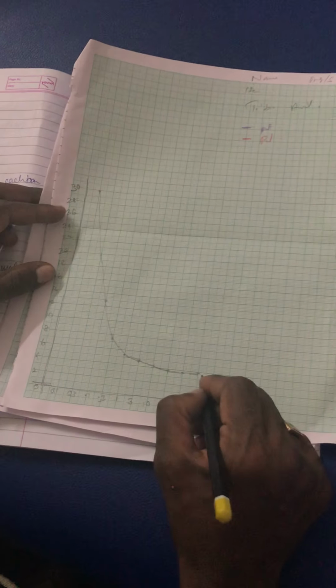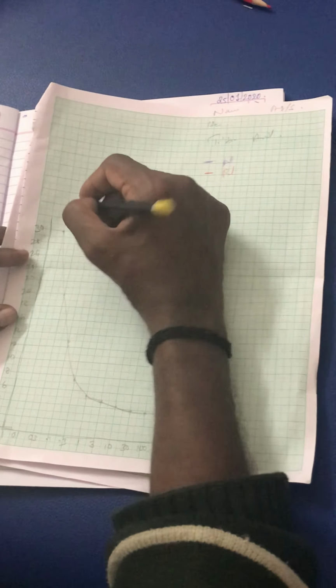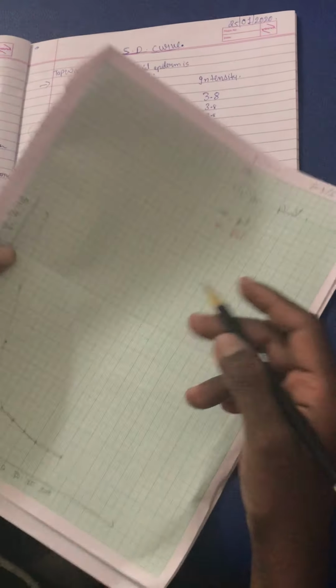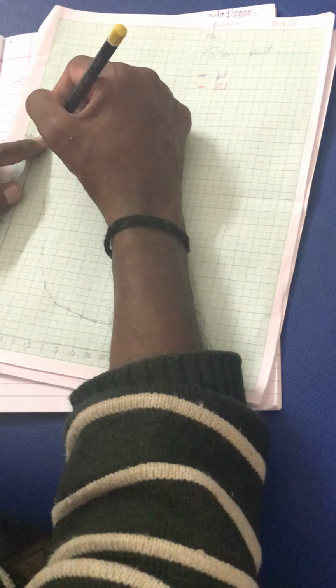Remember, I didn't extend here and I didn't extend here, because where the point ends, your graph stops there. I see people extending here and here. Don't do that. Start from the point and end at the point. Don't go even a little bit beyond.